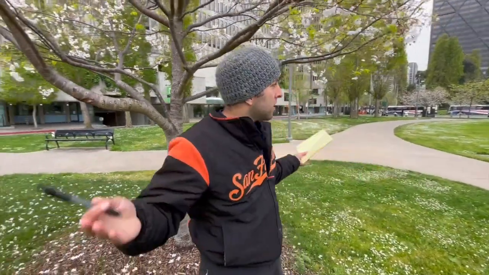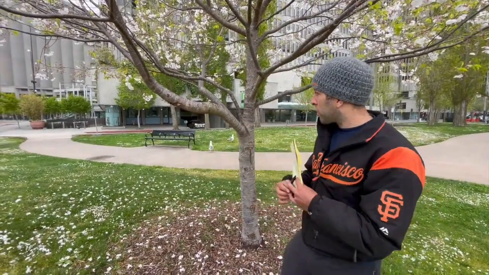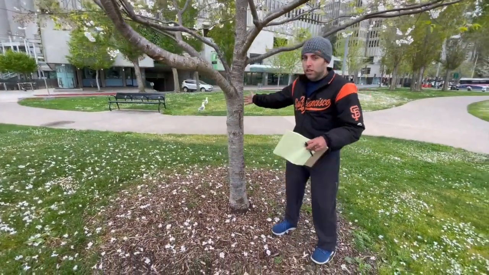You notice today, where am I? I'm outside. It's such a beautiful day out here in the park in nature. And I happen to be next to our next Chinese character, wood.